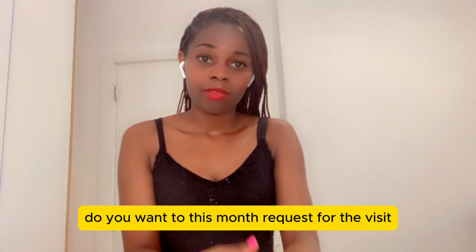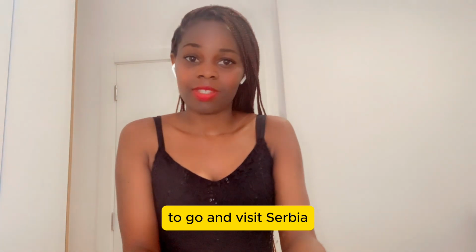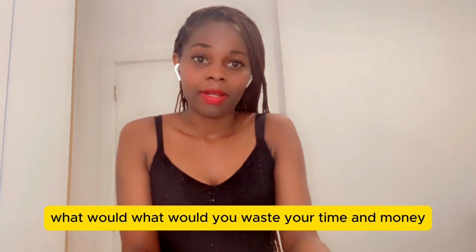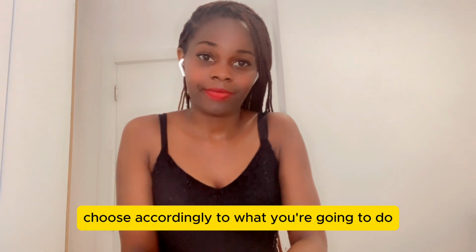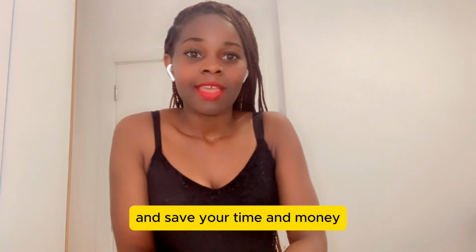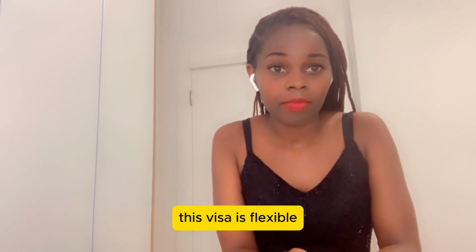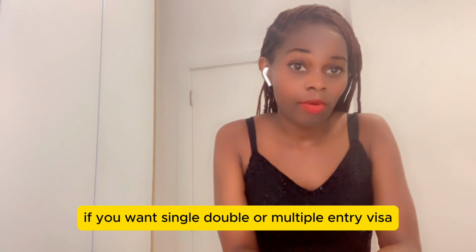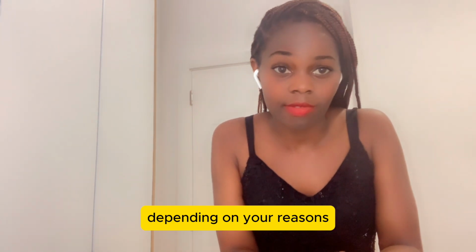Do you want to request the visa this month and again request the visa the other month to go and visit Serbia? Why would you waste your time and money? Choose according to what you're going to do and save your time and money. Flexibility: this visa is flexible in that you have the option to choose single, double, or multiple entry, depending on your reasons.